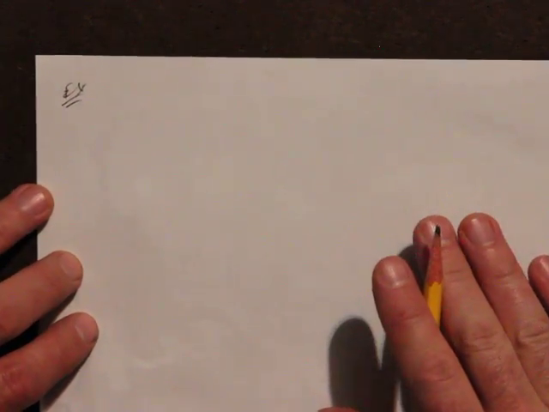So we're going to graph an ellipse. Already? What? We just started this. Yes, we're going to graph one.